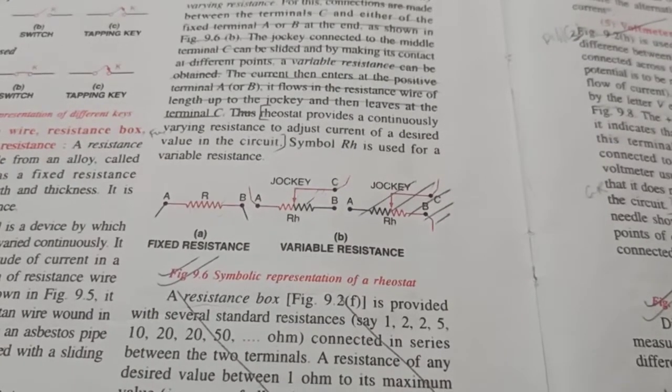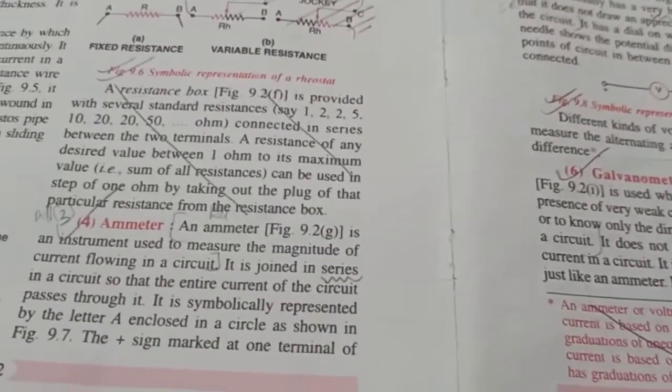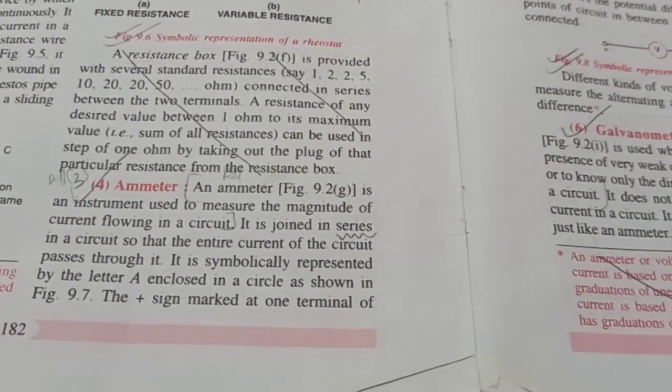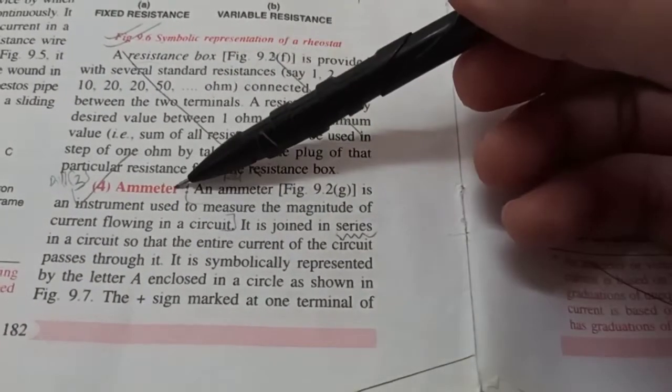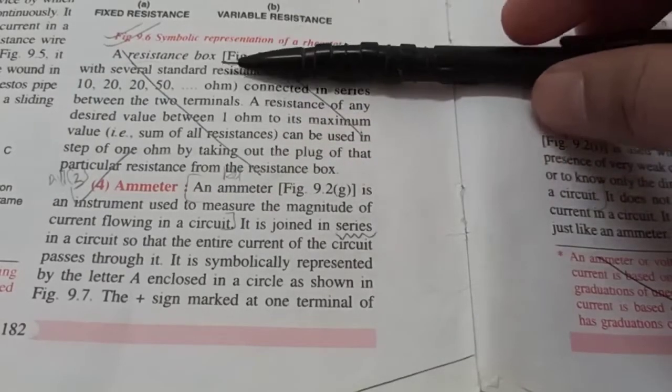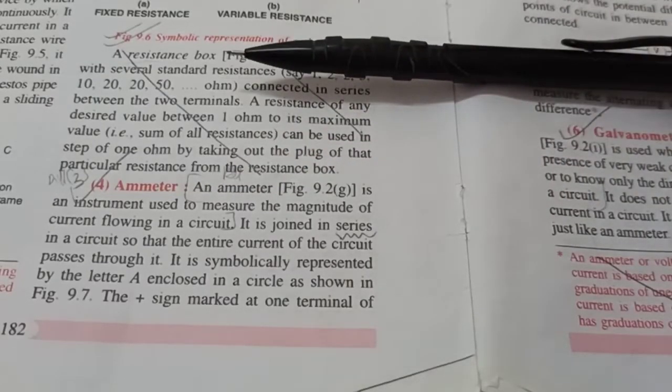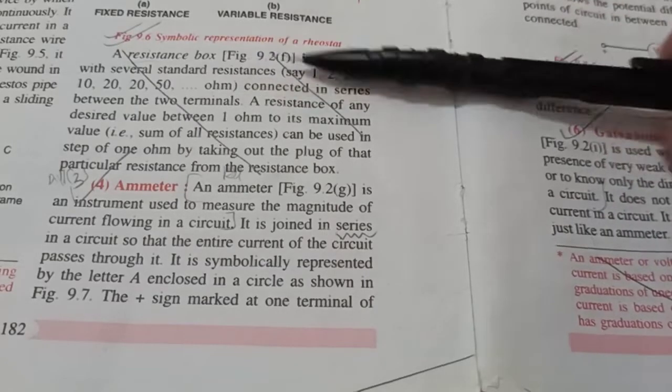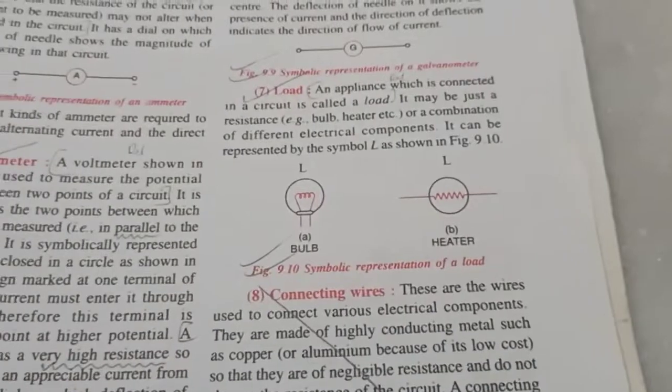There are a few more equipments used. What if you wish to calculate how much current is flowing through a circuit? For that we use an ammeter, which will obviously give us the values in ampere, or actually in milliamperes, because ampere is too big an amount of current. And if you want to calculate the potential difference, you use a voltmeter.